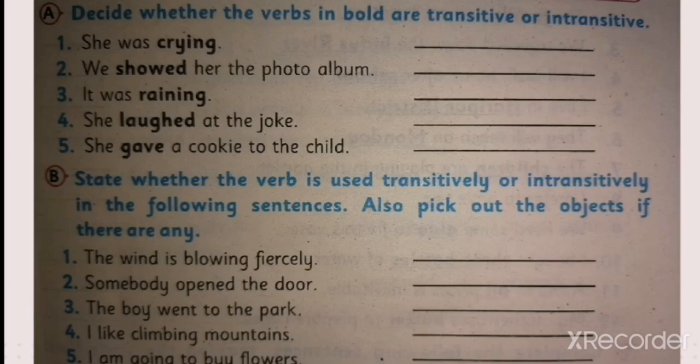On page 56 in your textbook, there are some blanks related to transitive and intransitive verb. Decide whether the verbs in bold are transitive or intransitive. आपको ये डिसाइड करना है कि बोल्ड वर्ब whether they are transitive or intransitive. She was crying. So crying has no object, therefore it is intransitive verb.